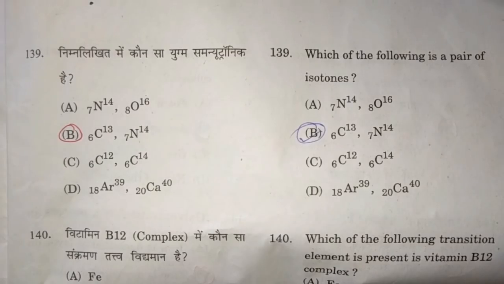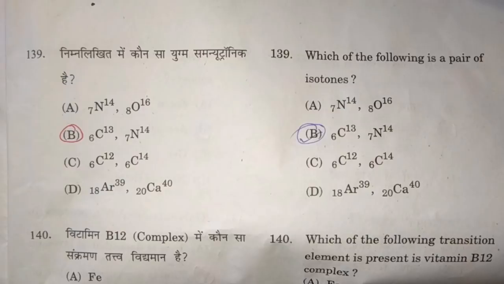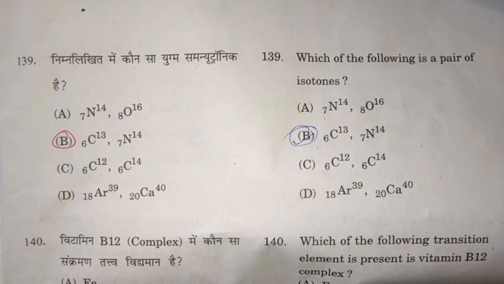Which of the following is a pair of isotones? Option A nitrogen oxygen, option B carbon nitrogen, option C carbon carbon, option D argon calcium. And the correct answer will be option B, 6C13 and 7N14. Isotones are atoms which have the same neutron number, and you can find the number of neutrons by subtracting the atomic number from the atomic mass.